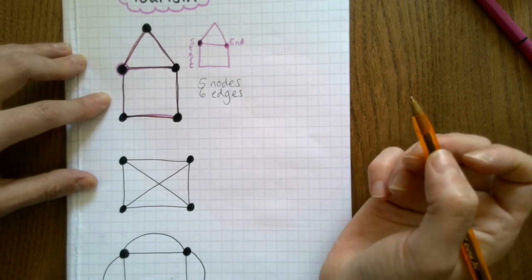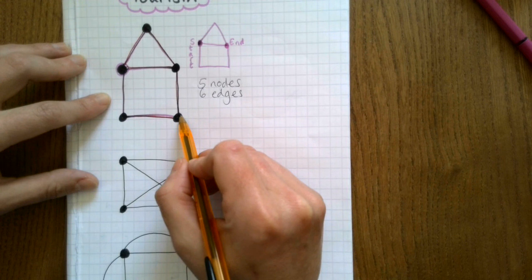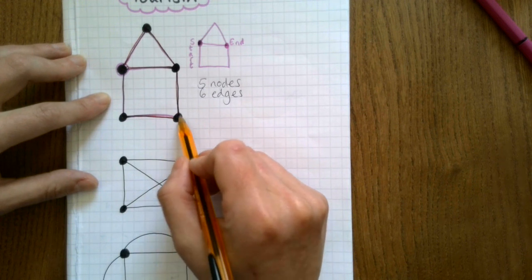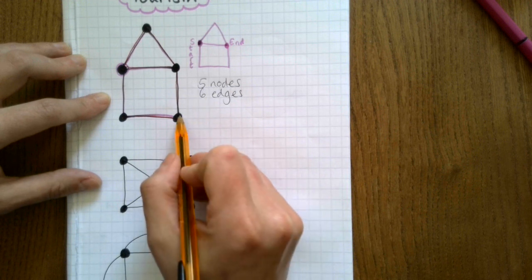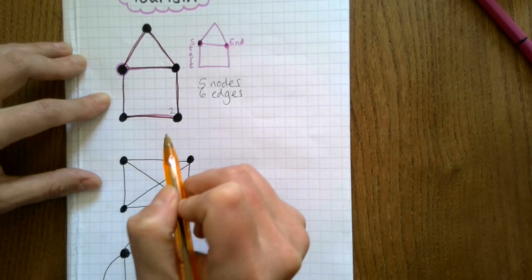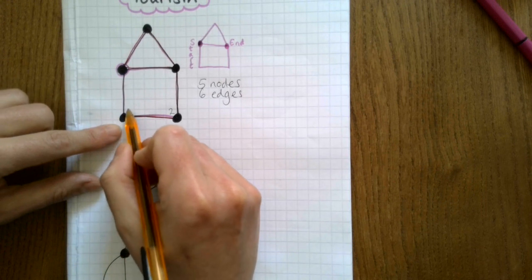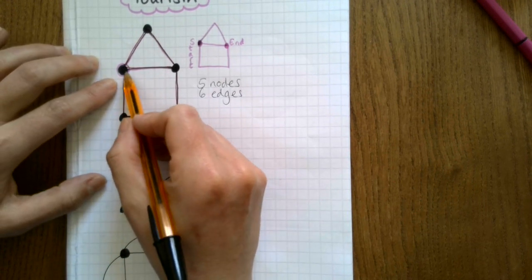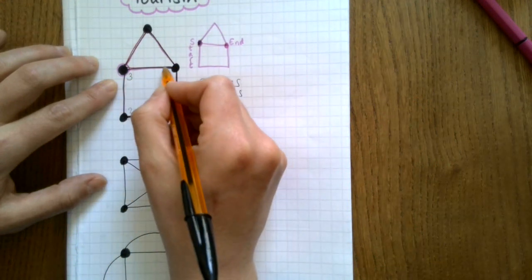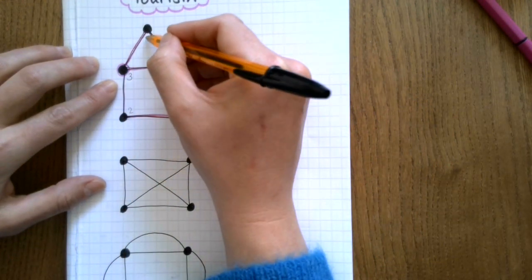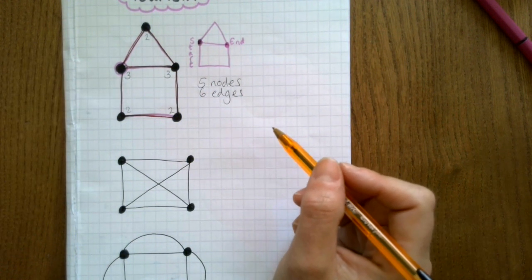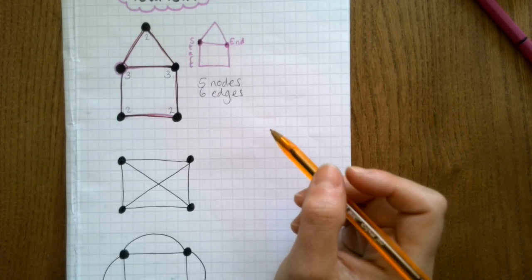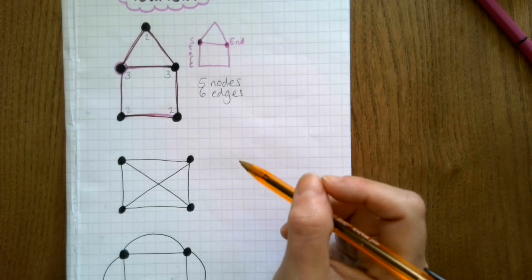The other thing that I might want to think about is how many lines come out of each node. So how many edges come out of each node? That's called the order of the node. This one down here has 2 coming out of it. This one has 2 coming out of it. This one has 3, this one has 3, and this one has 2. So maybe those numbers might be useful. I can't think of anything else that I could count about that graph at the moment, but maybe you can think of something else.